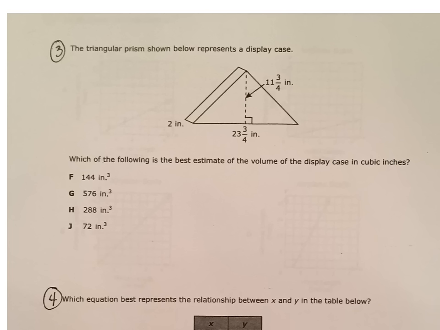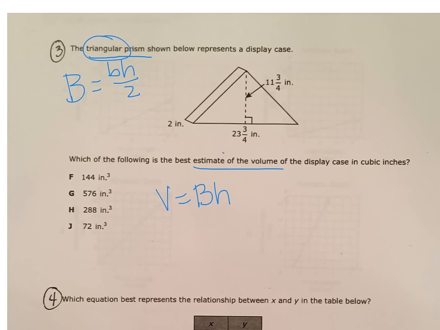Number 3. The triangular prism shown below represents a display case. Which of the following is the best estimate of the volume of the display case in cubic inches? Okay, so I know that it is a triangular prism, and I'm asked to estimate the volume. So I have to remember that V = B times H. But because it's a triangular prism, the big B will equal base times height divided by 2. Now, let's look at some of these numbers here. It tells me estimate.